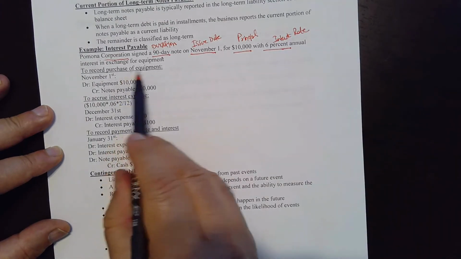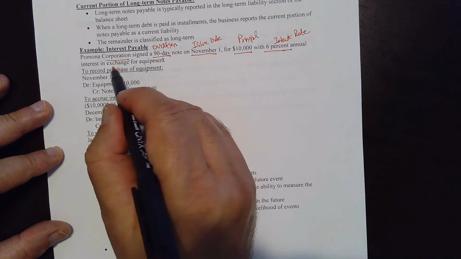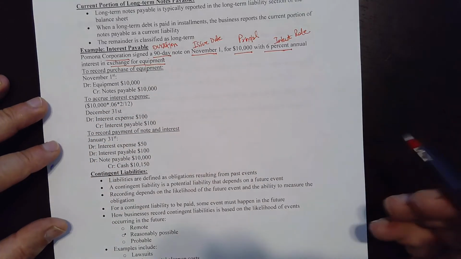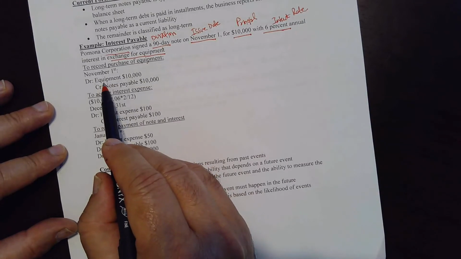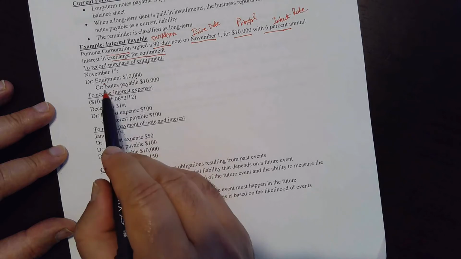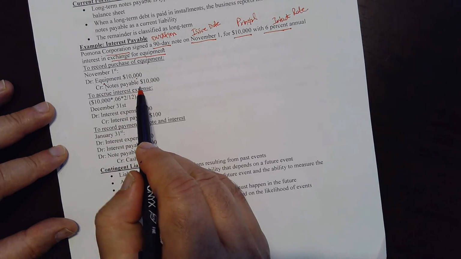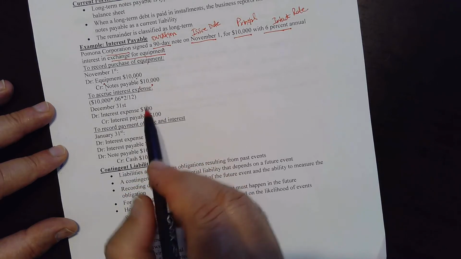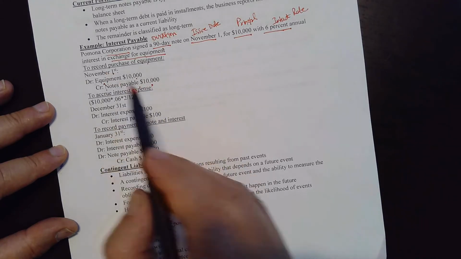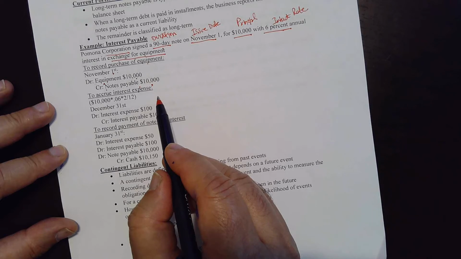So to record the purchase of the equipment, because they are buying the equipment by giving a note, they don't have the cash. So on November 1st, the company received the equipment, an asset that they debited for $10,000, and they credit notes payable for $10,000, meaning they have a liability to pay off this. Since they purchased this on November 1st, December 31st is the end of the year.